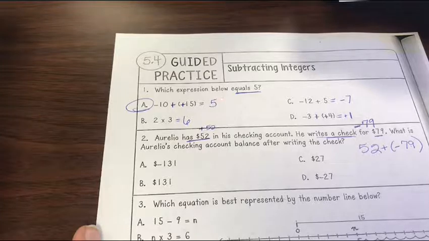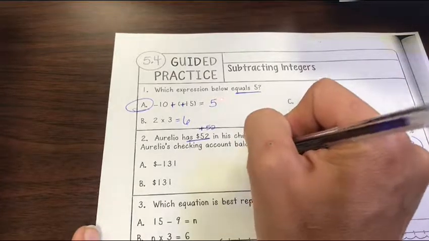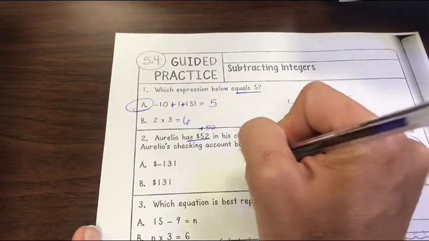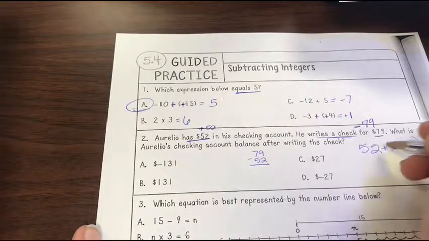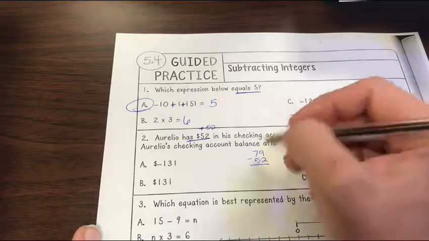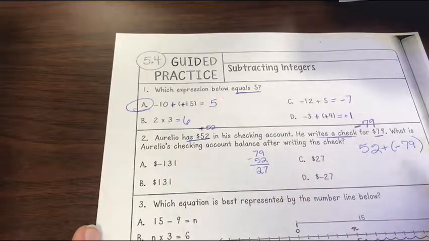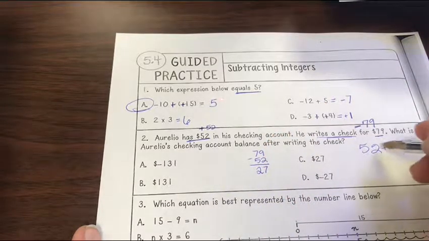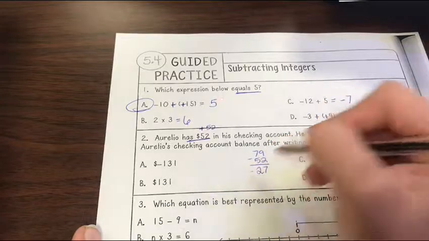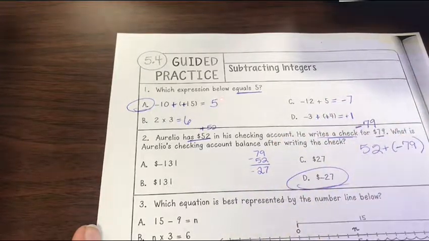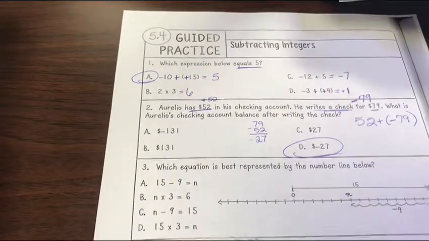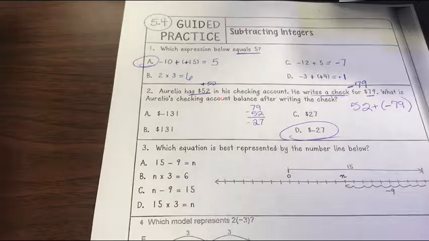All right, so he didn't have enough, poor guy. So 79 minus 52, I'm going to find the difference. Since these are different signs, I'm going to find the difference. Okay. So since he spent more than he had, we know that this is going to be a negative 27. So that means he owes the bank $27.